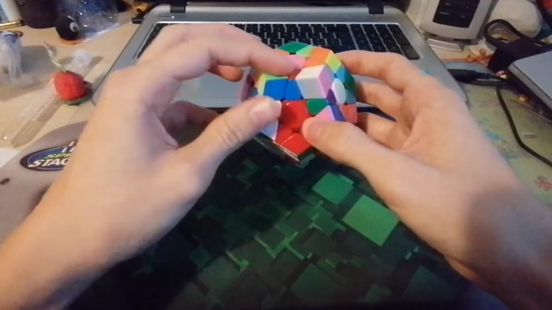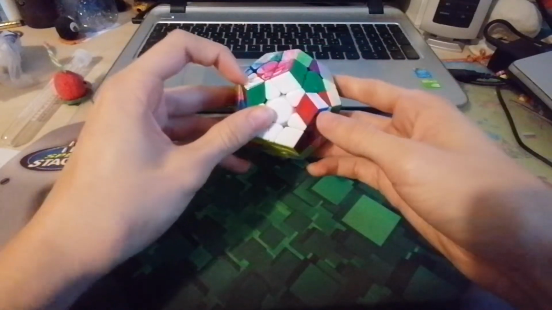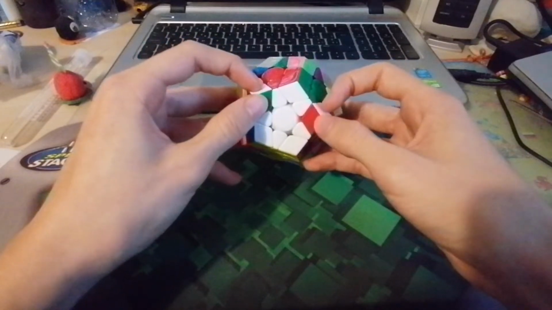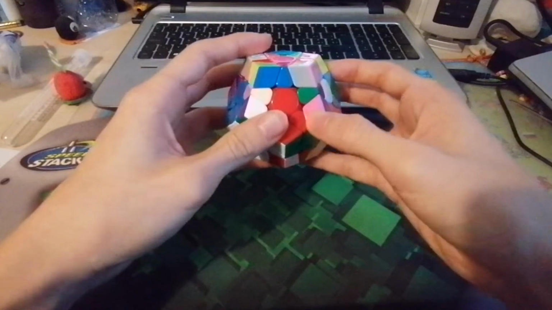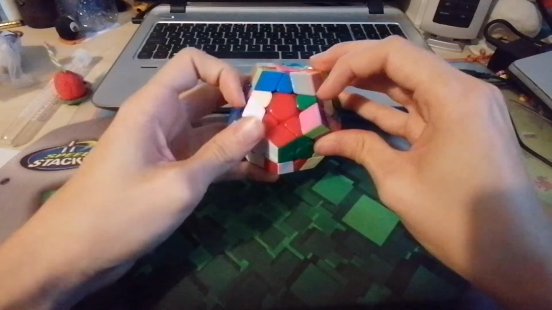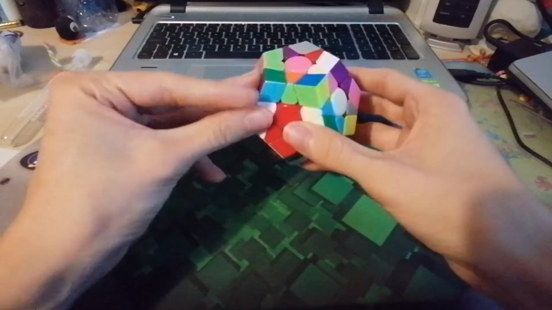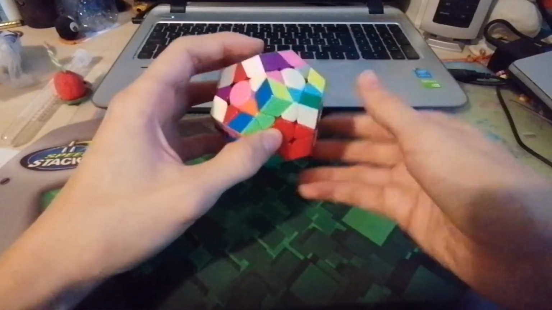I did the U prime to put that one in a nice spot, but that's quite a bad situation because both corners are in the wrong slot, but yeah, for those two, could do something like this. I don't know if I would have seen this in the solve, but it's a nice solution.